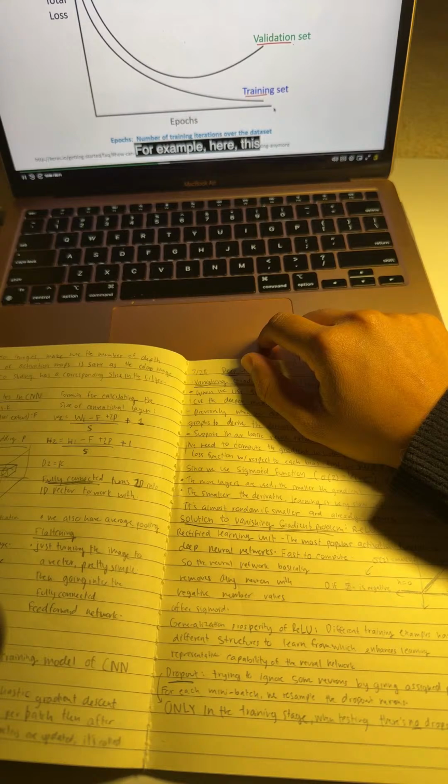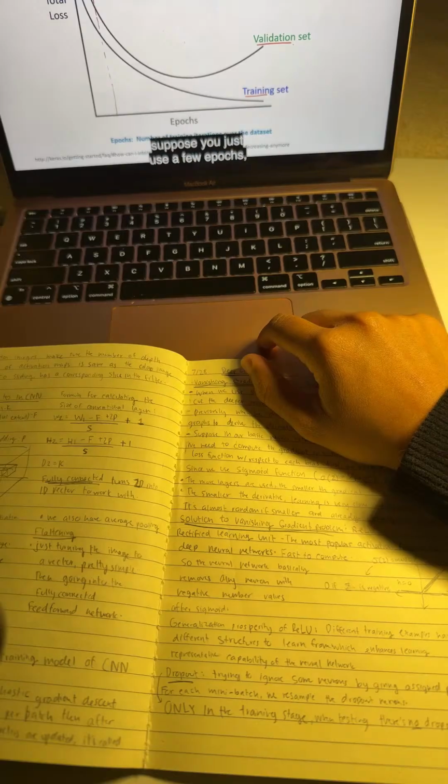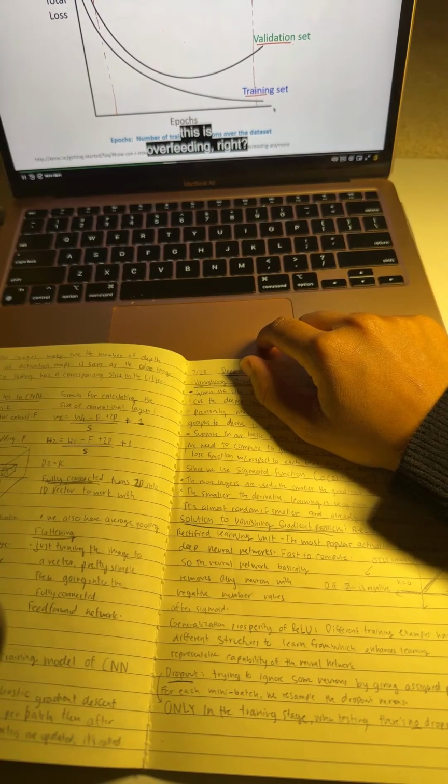For example, here this one is the training loss, and this one is the validation loss. At the beginning, suppose we just use a few epochs. This is called underfitting, right? We don't get a really good model because the validation error and the training error are high. Suppose you go on training along the epochs, and we have a high validation error but a lower training error. So this is overfitting, right? We don't have a good model with generalization.